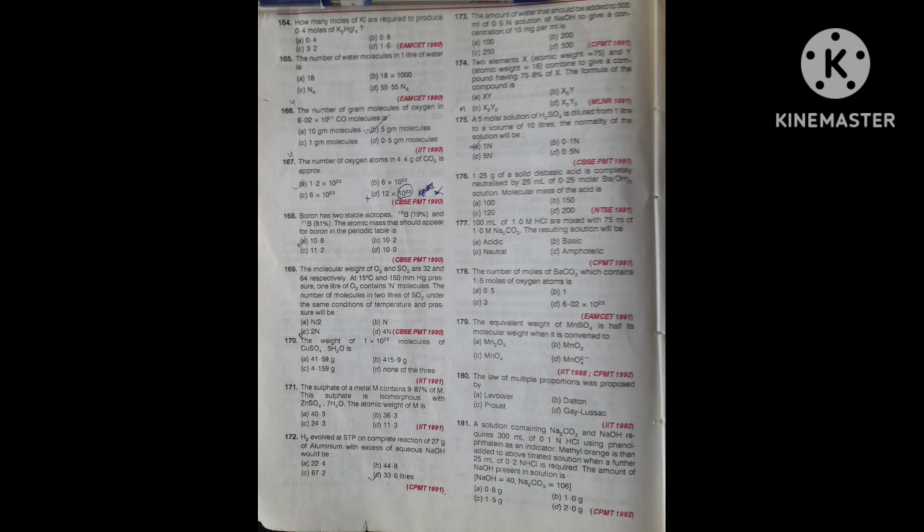You want the concentration to be 10 milligram per ml, which means 10 gram per liter.